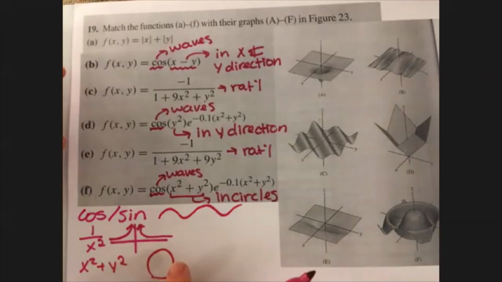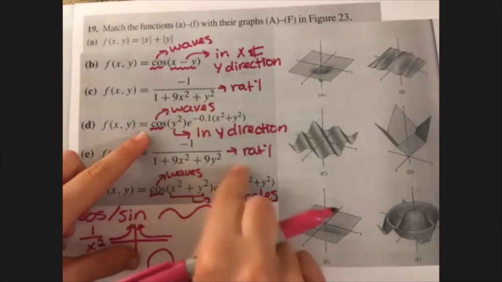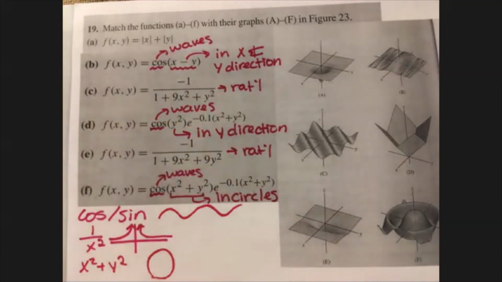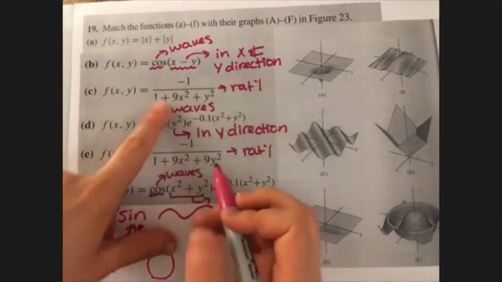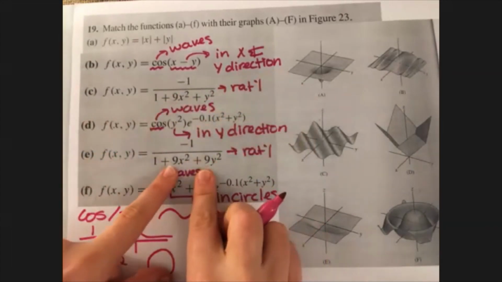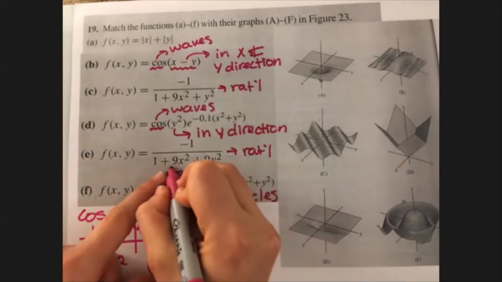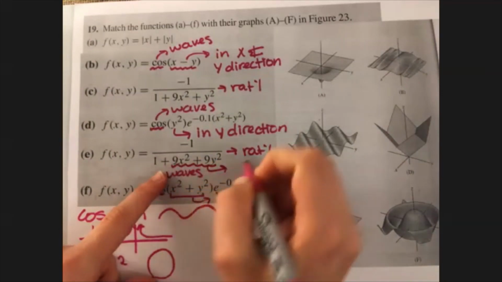Now, if we look back at C and E and how to narrow these down, well, we have this x squared, y squared thing in here. So we're expecting to see some sort of circular property there. But notice that this one is missing the 9, whereas the x has the 9, and this has the 9 on both. The symmetry here is going to give us something that looks a little bit more like a circle.